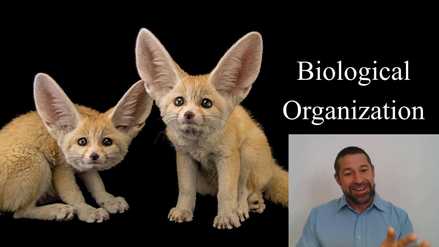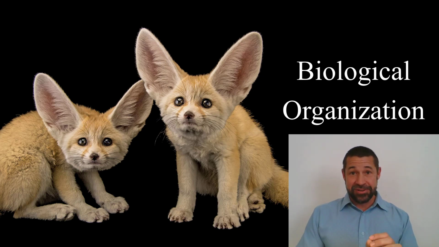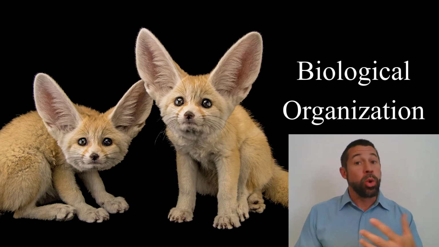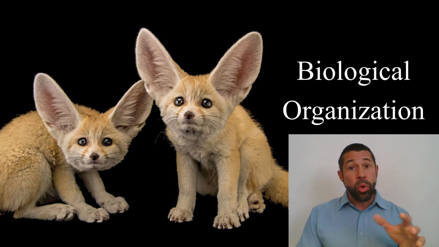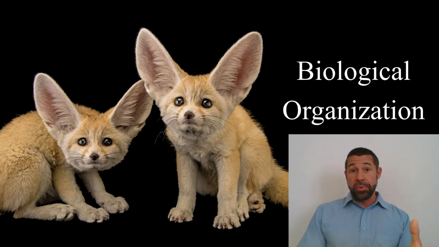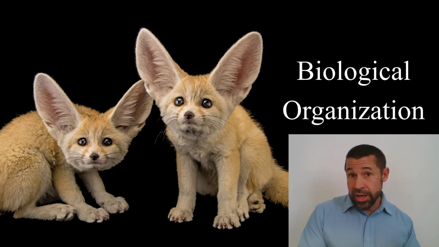So consider these absolutely adorable fennec foxes. An individual fox, what we call an organism, is comprised of 11 organ systems. Those organ systems are composed of their constituent organs, which are made up of tissues. Tissues are made from cells. Cells, of course, run on the cellular machinery known as organelles.